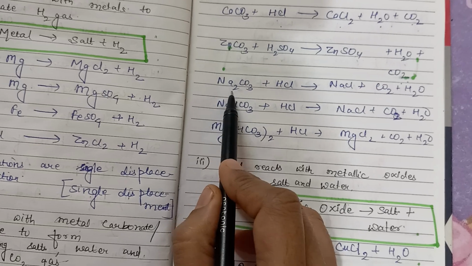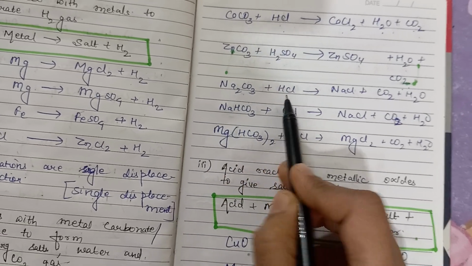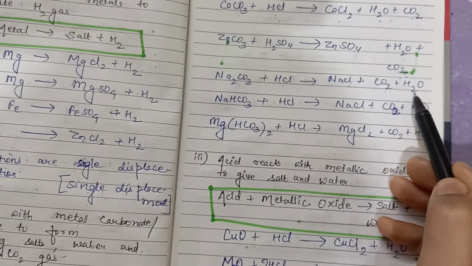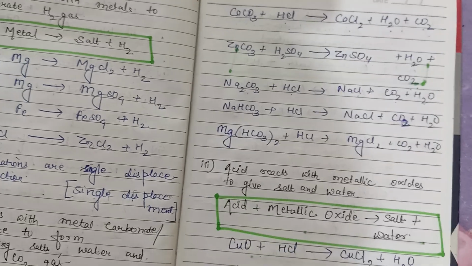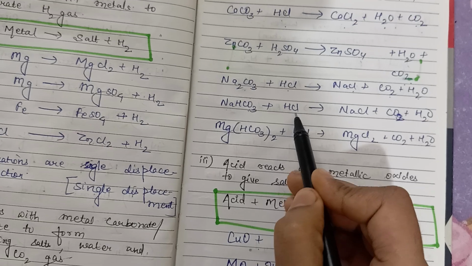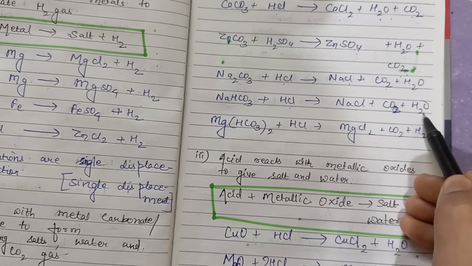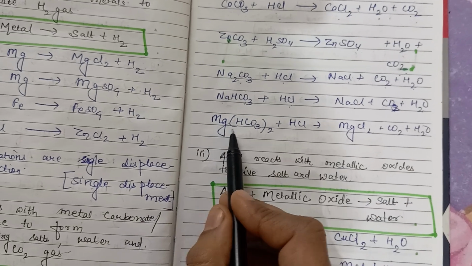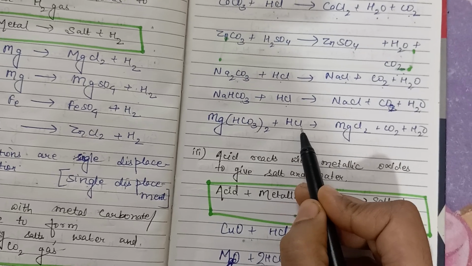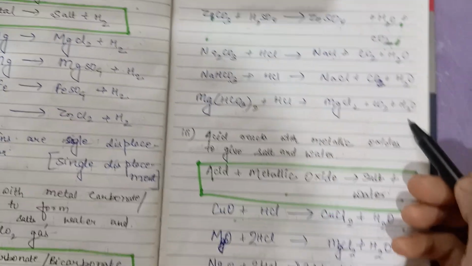Again, Na2CO3, sodium carbonate plus HCl, we are getting NaCl, and carbon dioxide is liberated, and water. Here, sodium bicarbonate reacted with HCl, we get NaCl, and carbon dioxide is released, and H2O. MgHCO3, magnesium bicarbonate plus HCl, we get MgCl2, carbon dioxide is released, and H2O.